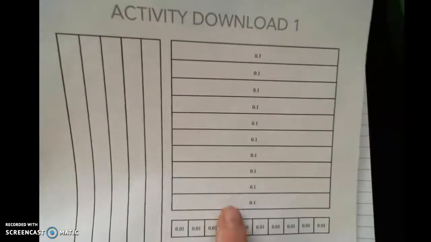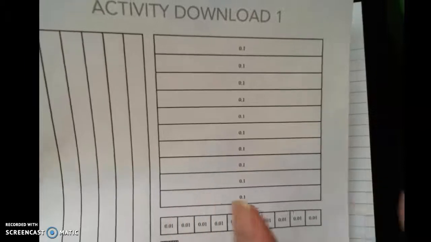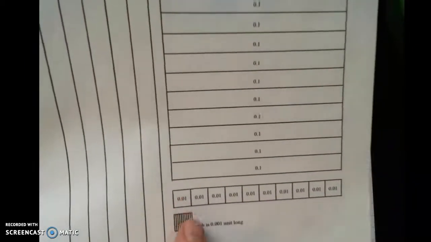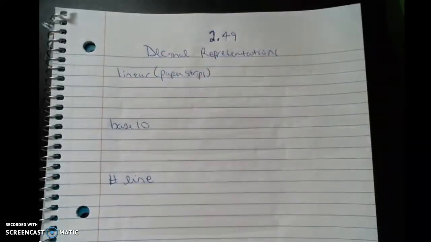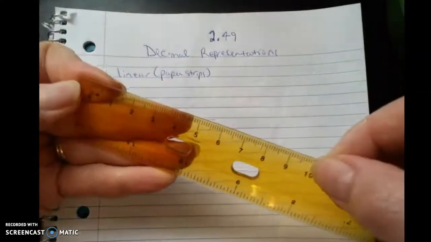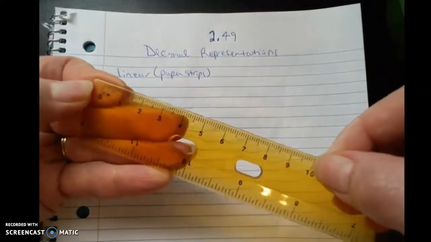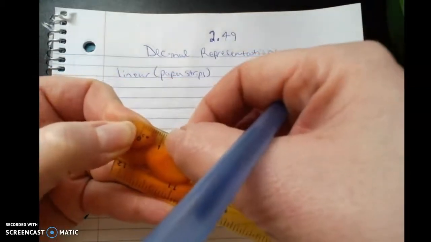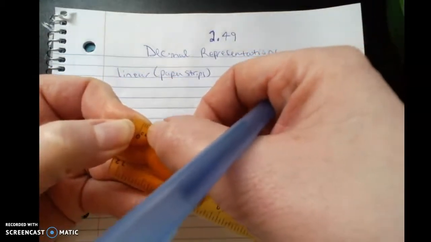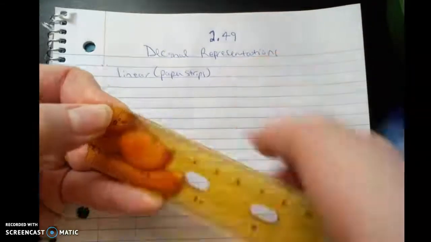These guys, if you cut them out, would each be a tenth if you laid them next to each other, and these would be your hundredths and thousandths. The problem is even my camera would not fit that. So we're going to do something a little bit different. We're going to use 10 centimeters to make our one. So then our 1 centimeter would be a tenth, and our millimeters would be our hundredths. And then we wouldn't be able to do thousandths.